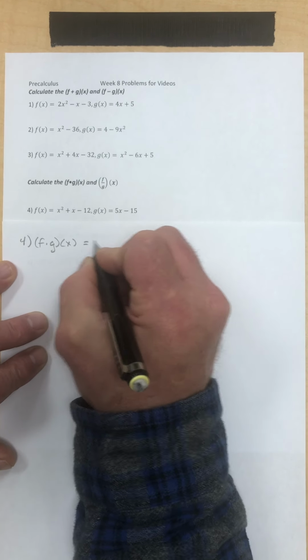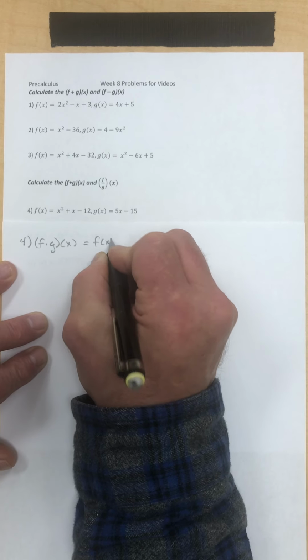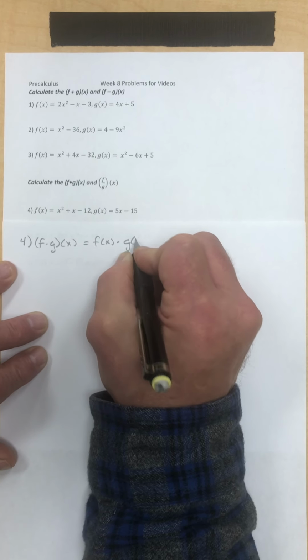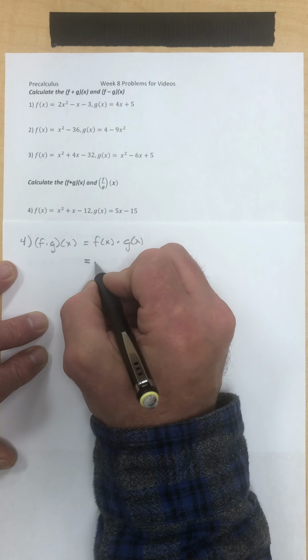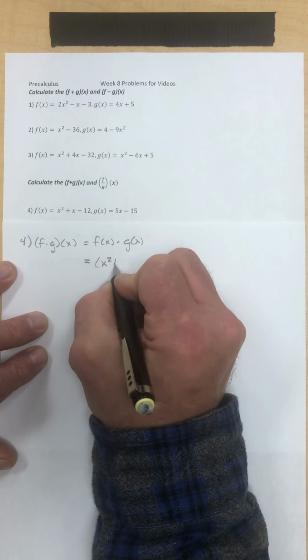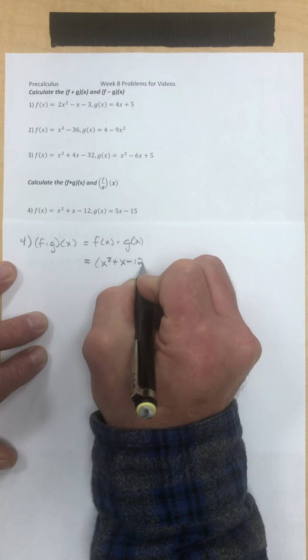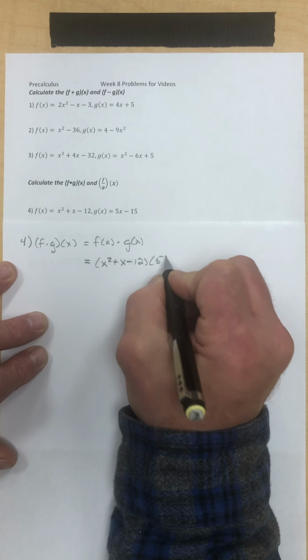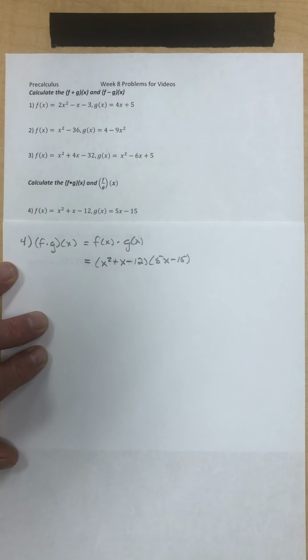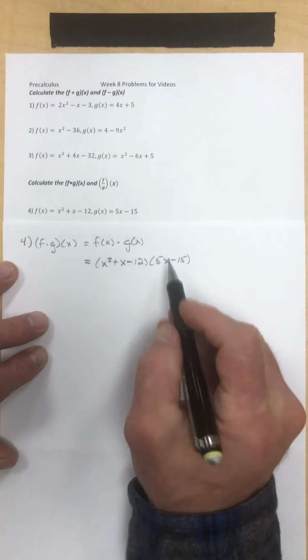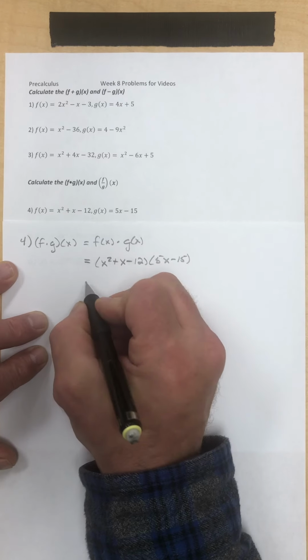Okay, on number 4. So I have to do f of x times g of x. Okay, so I take a look at that. I have x squared plus x minus 12 times 5x minus 15. Now I'm going to distribute from the right-hand side so that I only have to distribute twice.